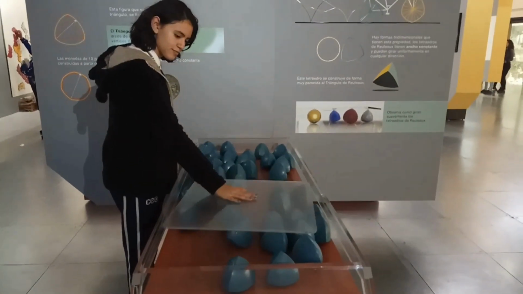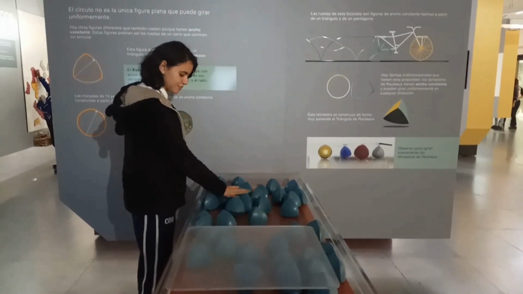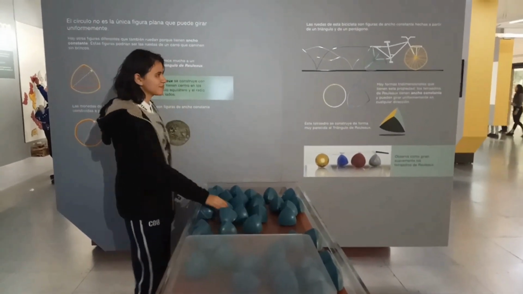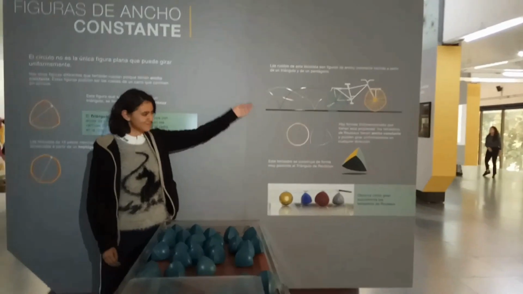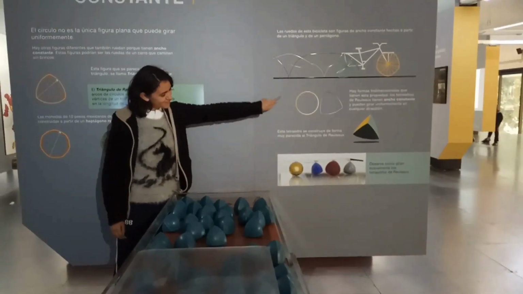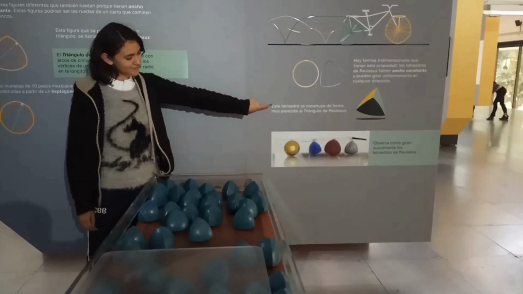There are other three-dimensional shapes that have this property. Reuleaux's tetrahedrons have constant width and can rotate evenly in any direction.